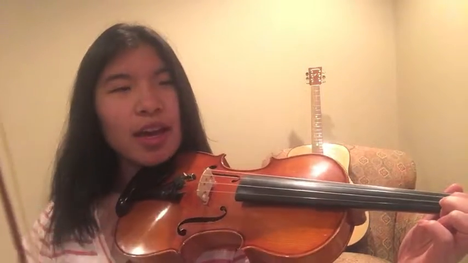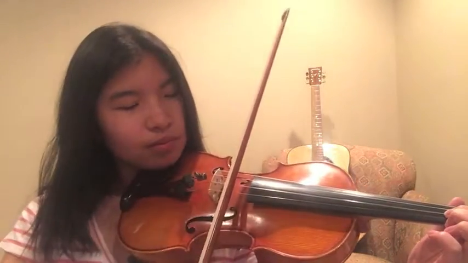I'd be making it shorter, which would change the frequency and the pitch. The new pitch of the wave is called B, and the new frequency of the wave is 493.9 hertz.